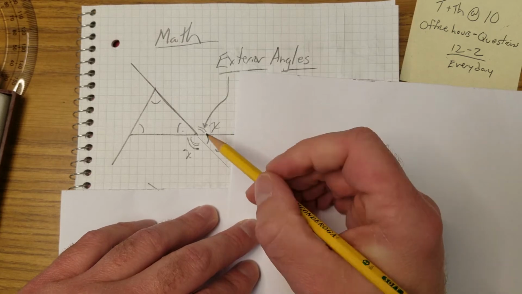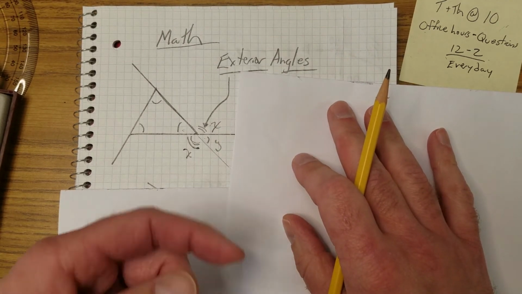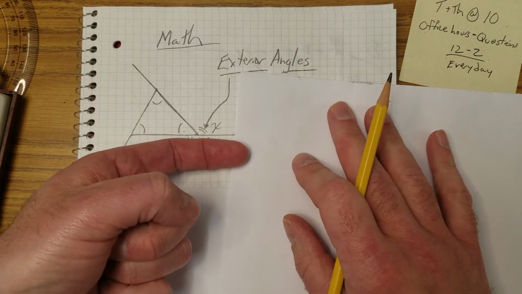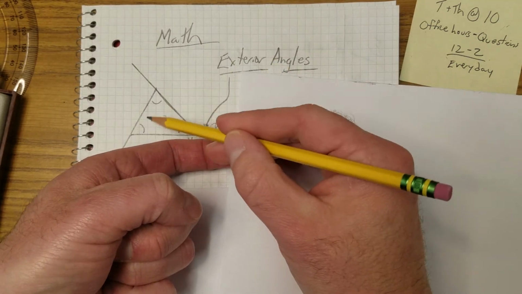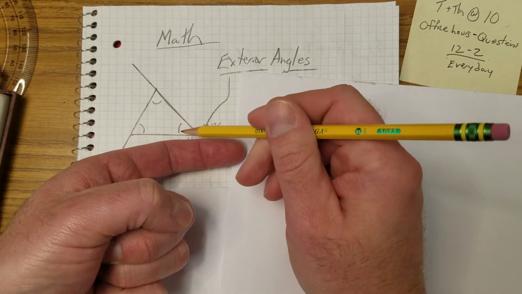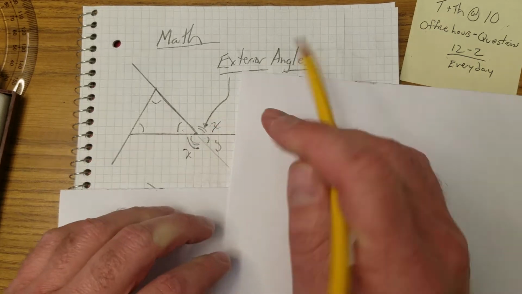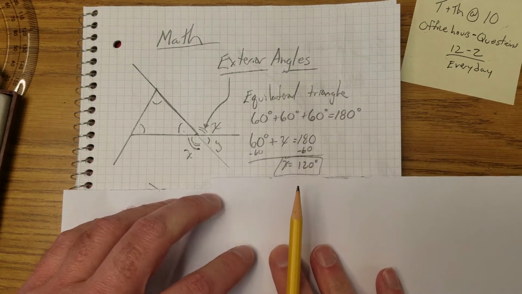Just so you know. Now, to solve for X, we did talk a little bit about this last lesson. That is a supplementary angle. If this is an equilateral triangle where all three of these angles are equal, this is 60 degrees, this is 120 degrees. And I found that right here.